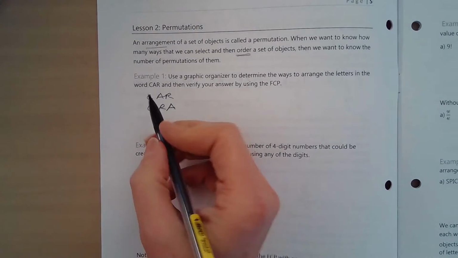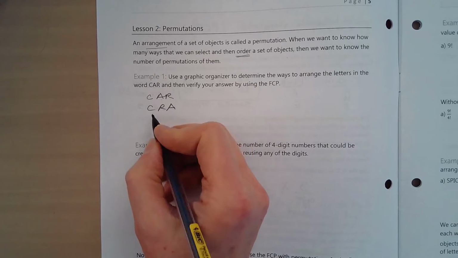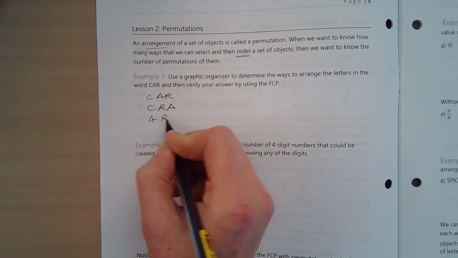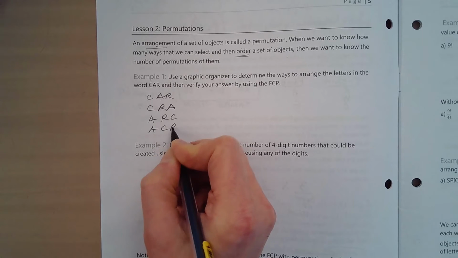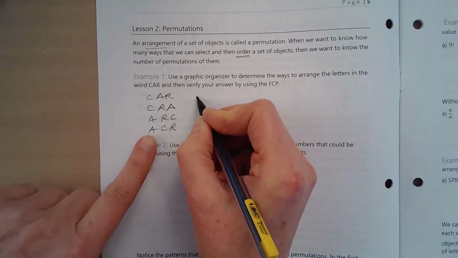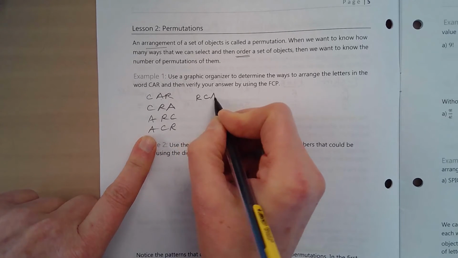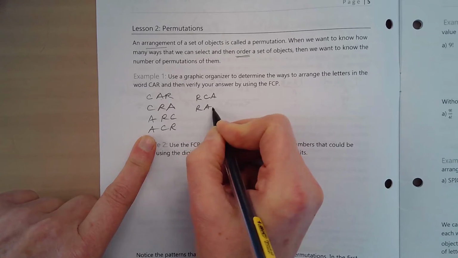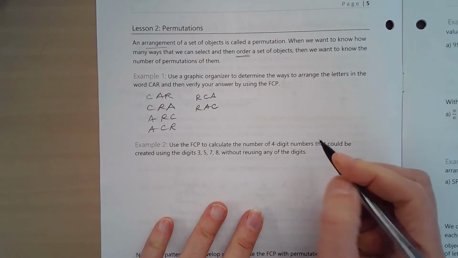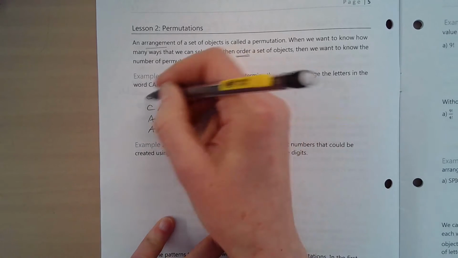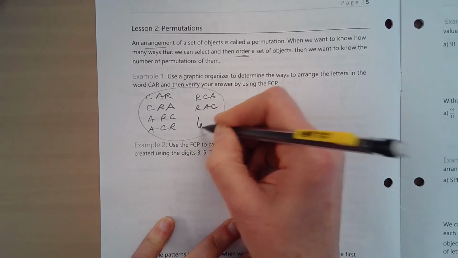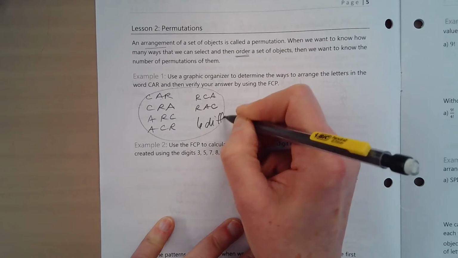So if I start with a C, I can flip the A and the R. If I start with the A, I flip the R and the C, right? If I start with the R, I flip the A and the C, and that gives me all of my possible permutations. So I'm actually going to use that word now. 6 different permutations.